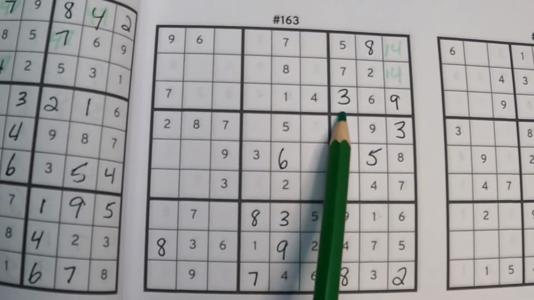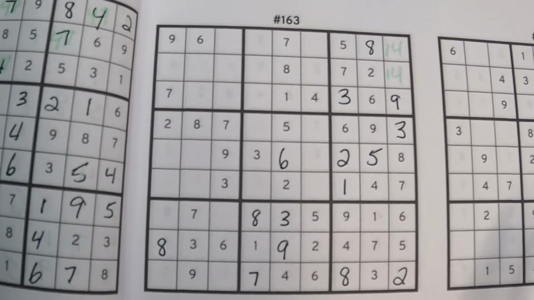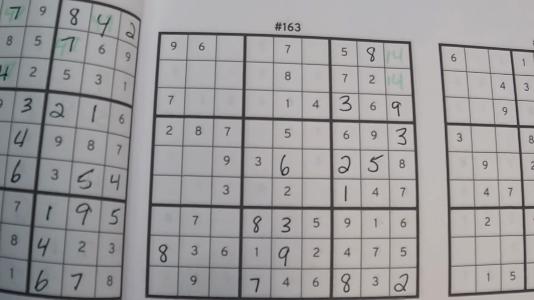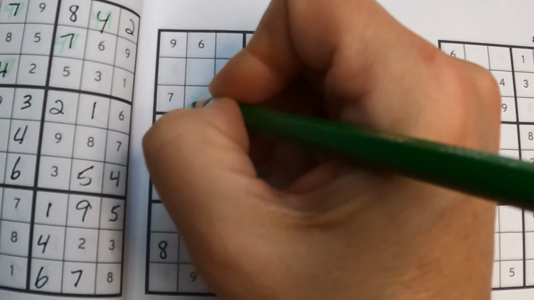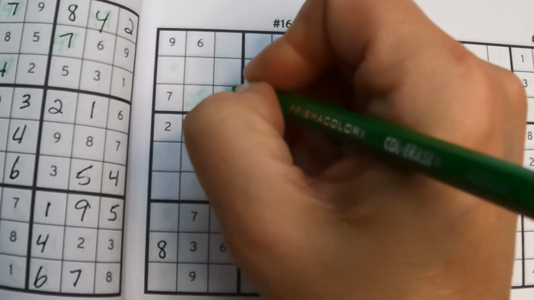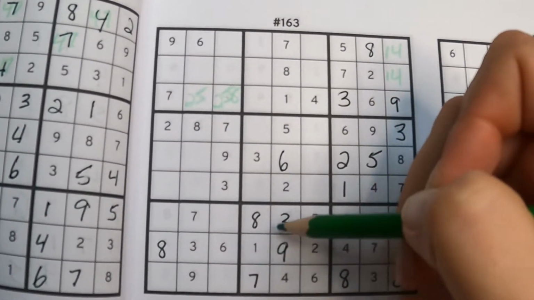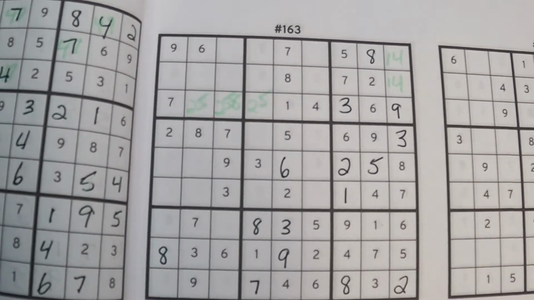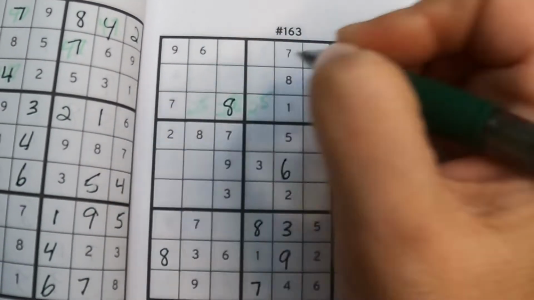For this row, we're missing 2, 5, and 8. We've got an 8 here, so 2, 5. No help here, so 2, 5, 8. And an 8 here, so 2, 5. That means the only place our 8 can be is here.